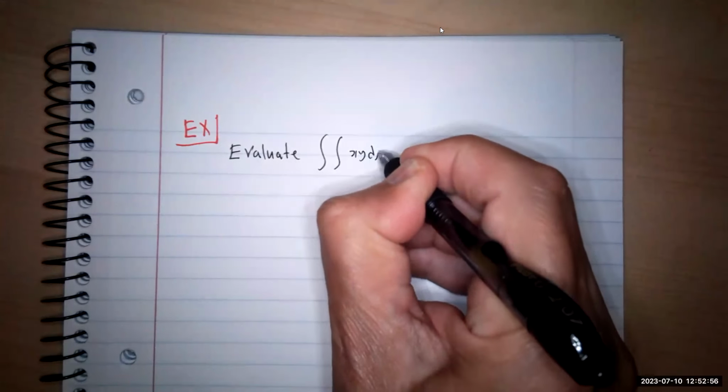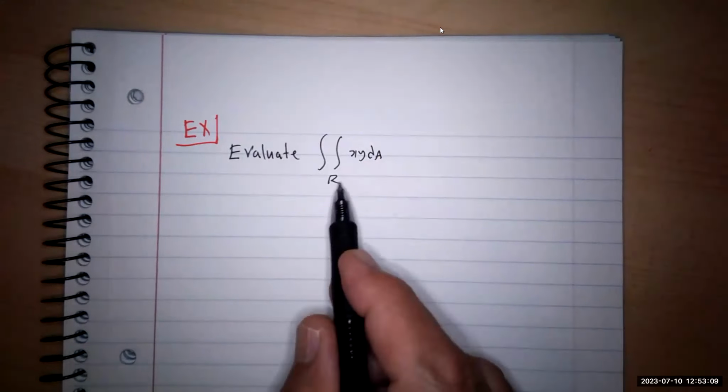X, Y, dA over R. Now look at the R. Remember in the previous problem, R was a rectangle, so your region was a rectilinear region. Not this one, for this.